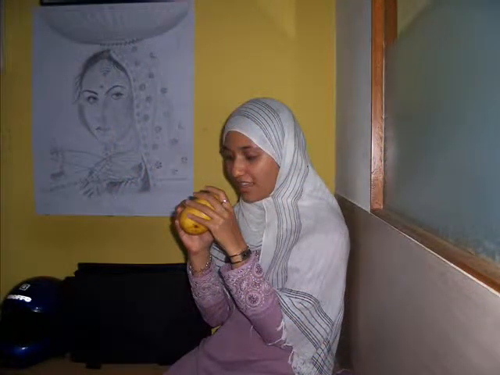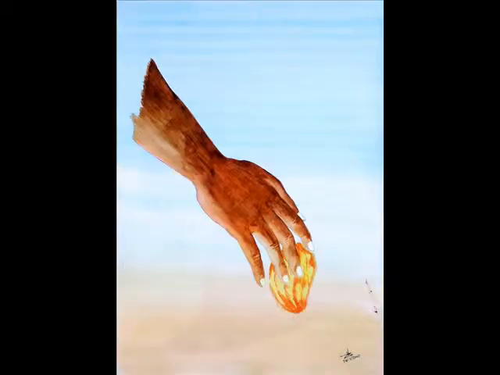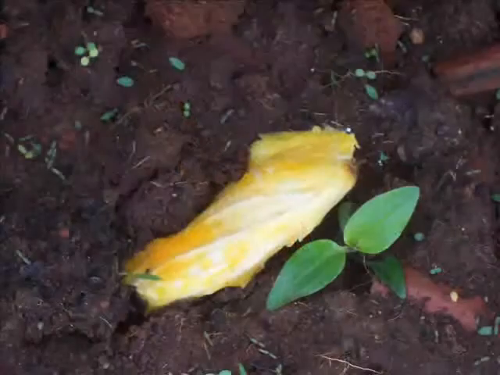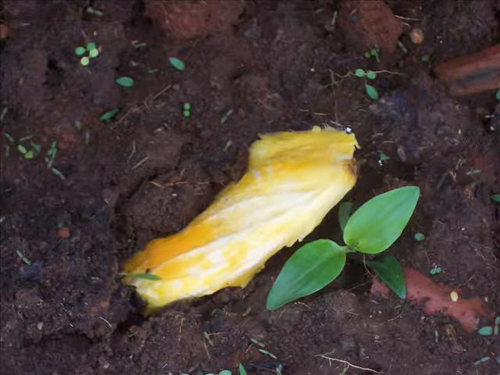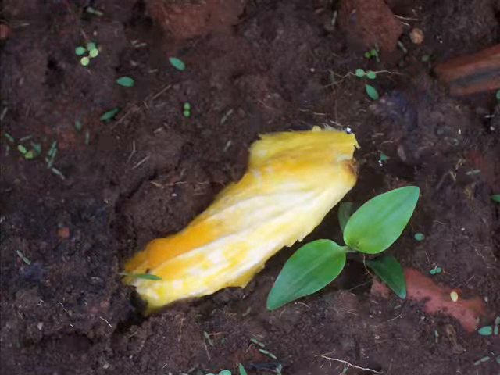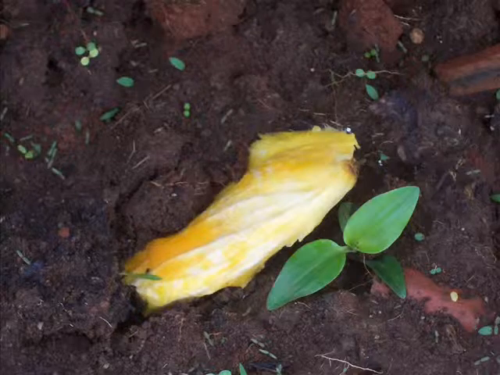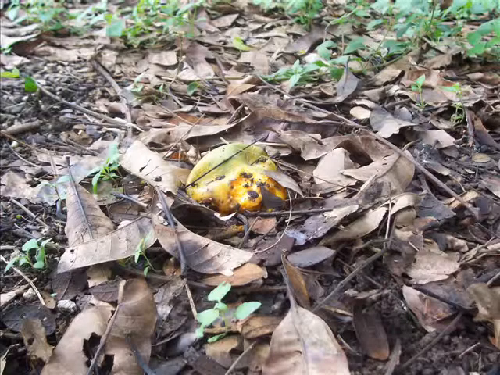After eating the pulp of the fruit, the inner hard seed is thrown out onto the ground. This is usually far away from the mother plant.